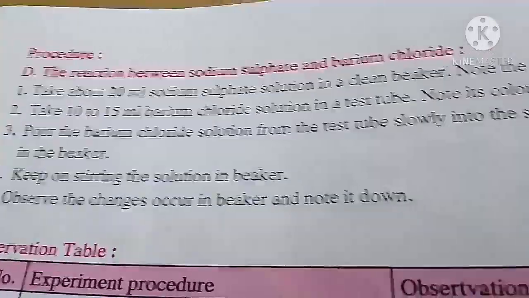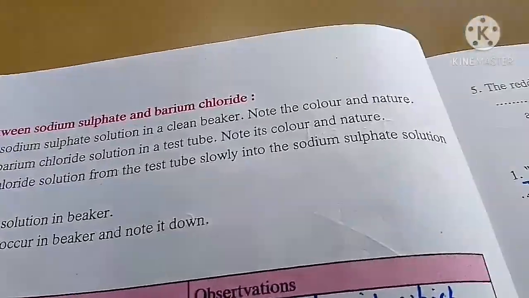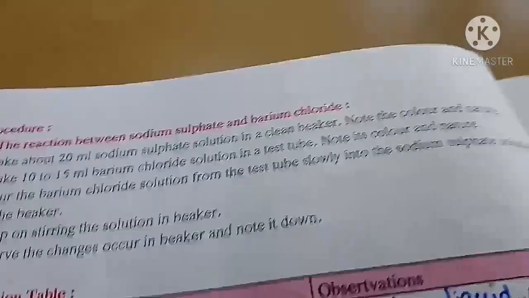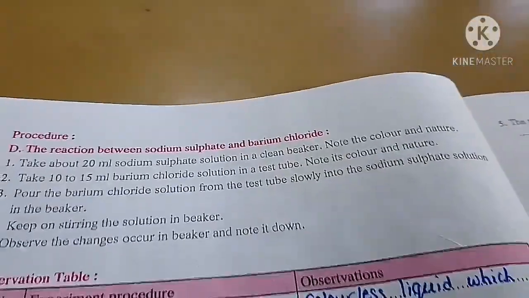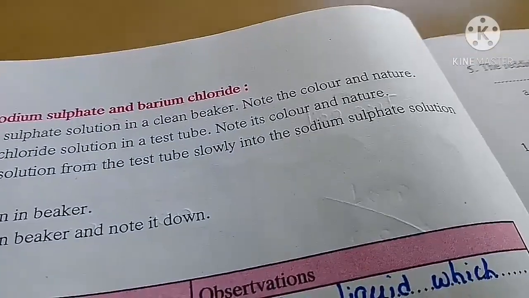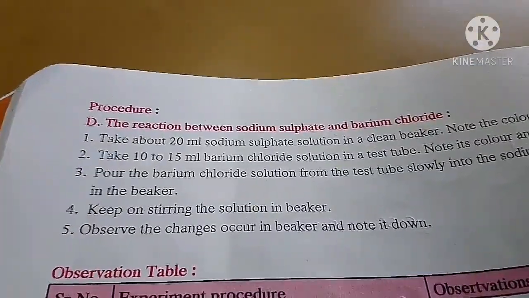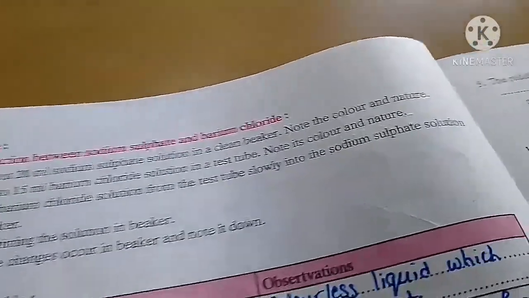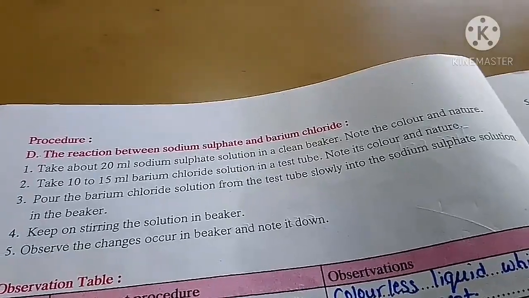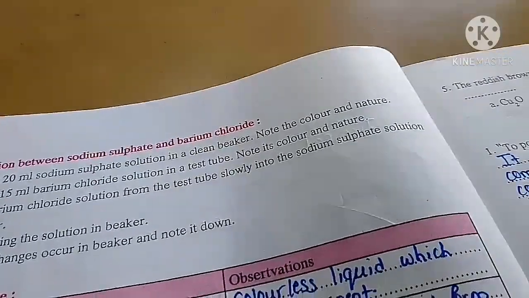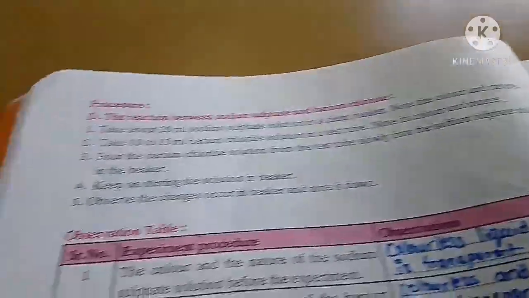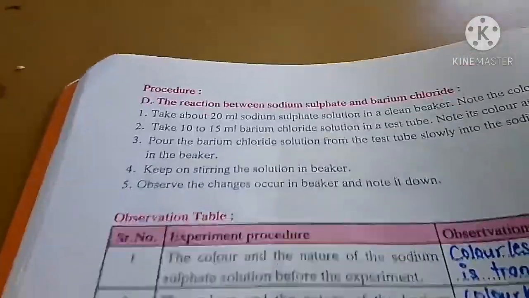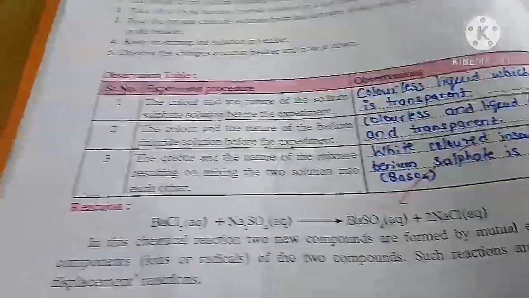Take 20 ml of sodium sulphate solution in a clean beaker, note the color and the nature. Take 10 to 15 ml of barium chloride solution in a test tube, note the color and nature. Then pour the barium chloride solution from the test tube slowly into the sodium sulphate solution in the beaker. Keep stirring the beaker. Observe the changes.